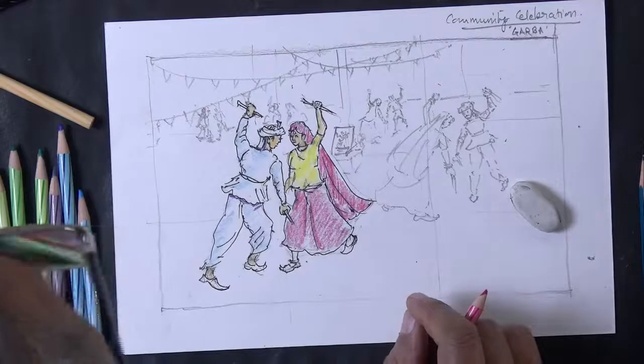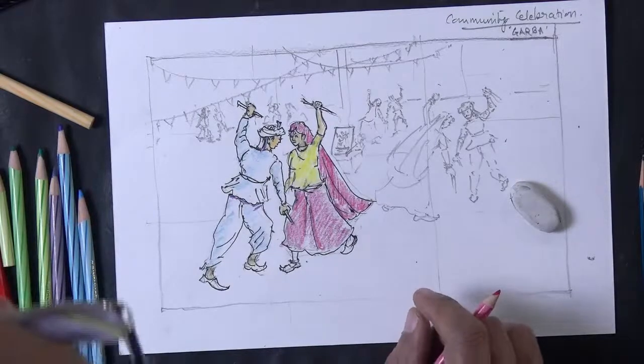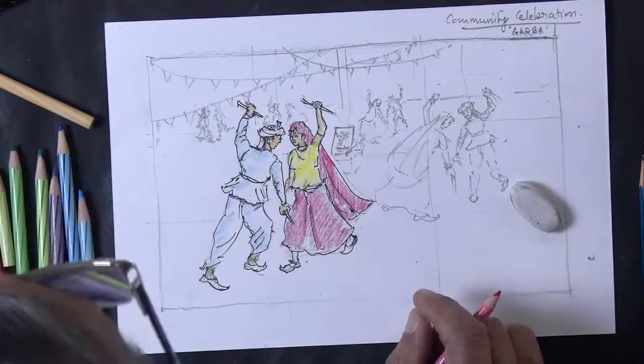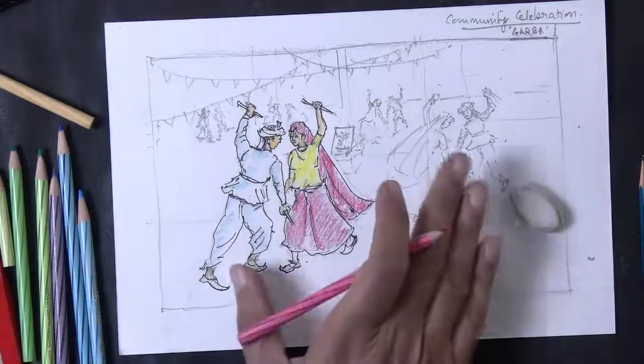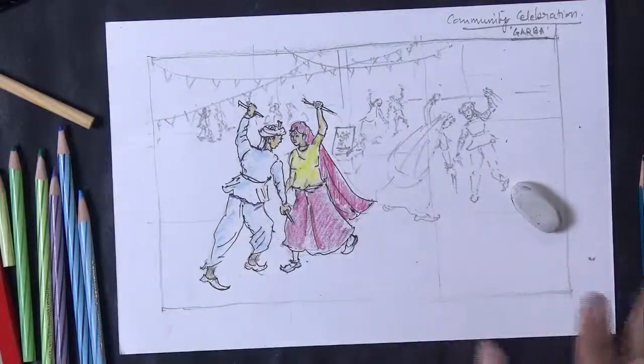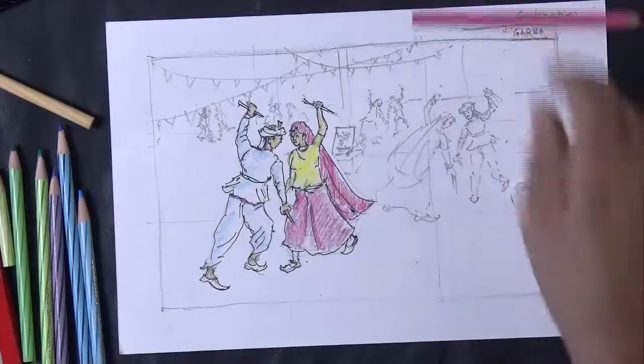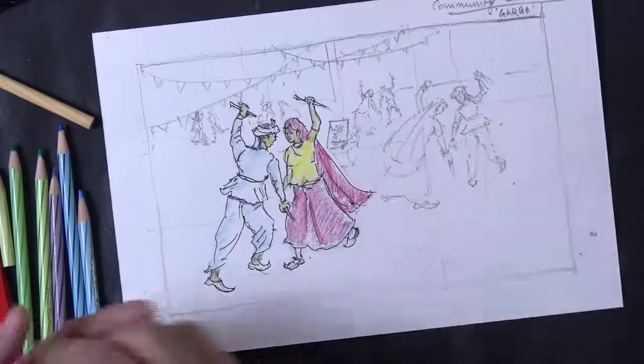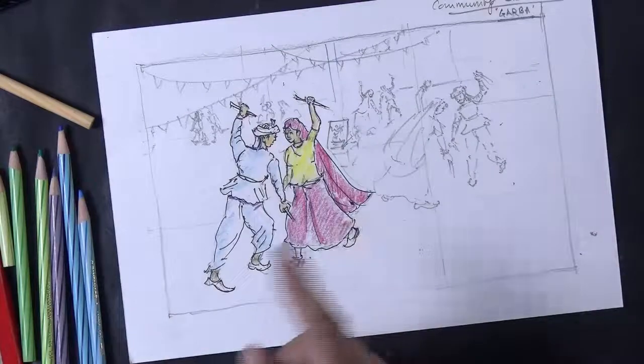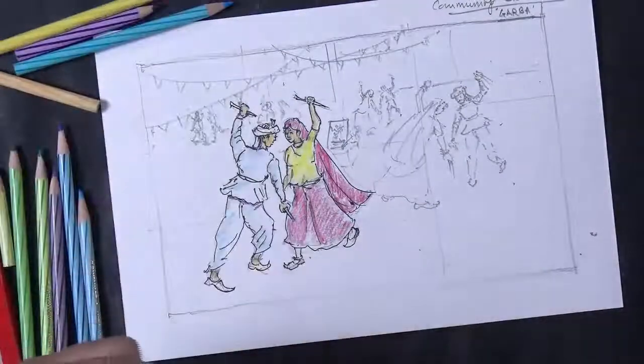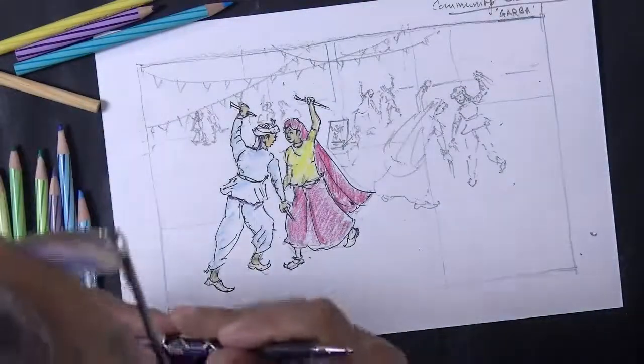Richa Verma asks, sir, should the back human figures or any composition be light only? Yes, I think only the front two are supposed to be good and the rest you can leave lighter. Not only does it look very natural, it also saves time.